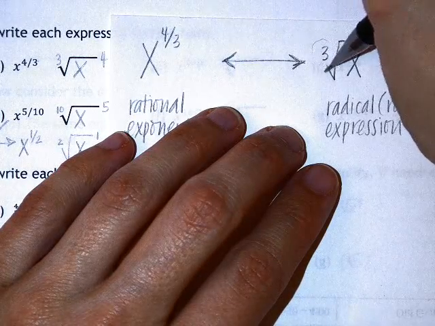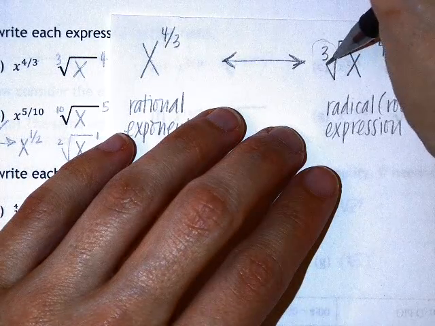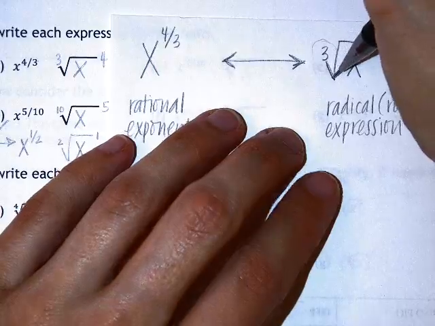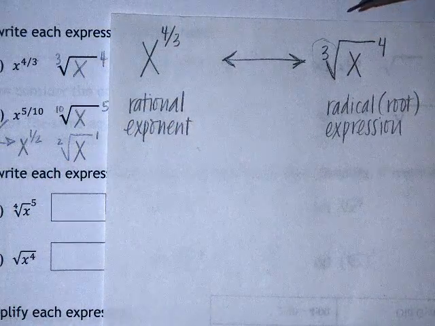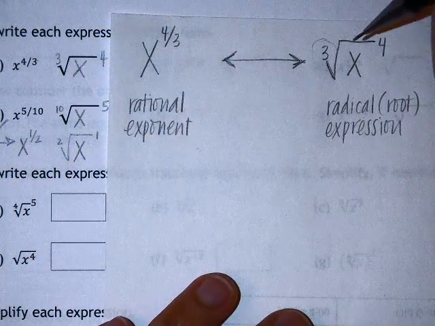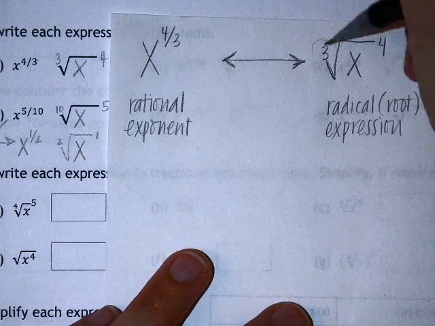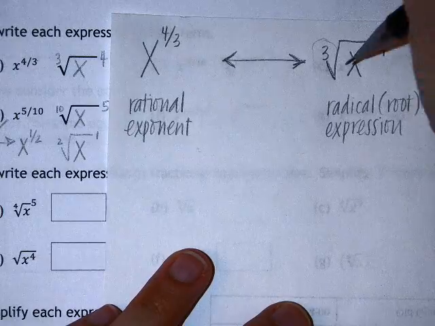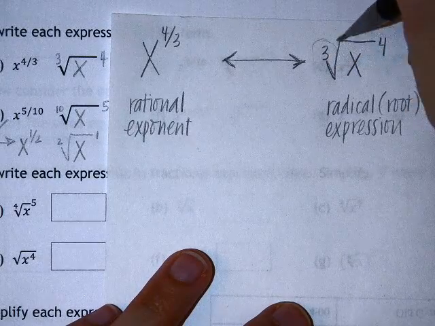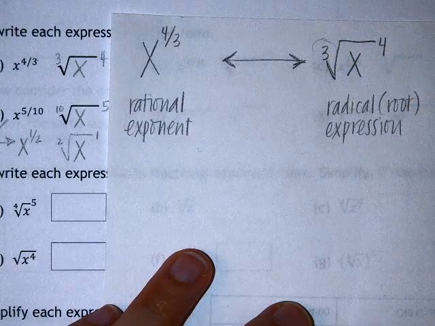So the number attached to the leg of the radical or the root symbol dictates what kind of root it is. And I'll talk about that more in a moment when we deal with real numbers. Right now, I just want you to be familiar with the pronunciation. So we call this the third root of x to the power of 4.